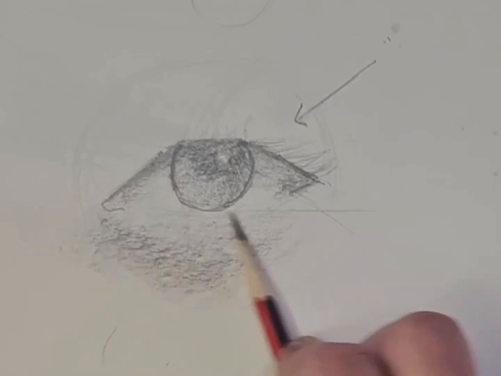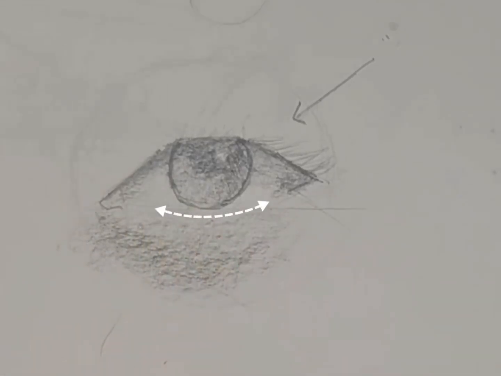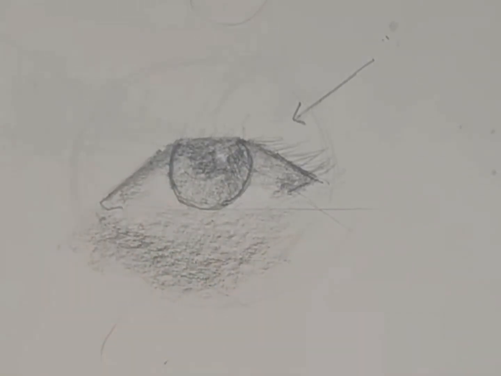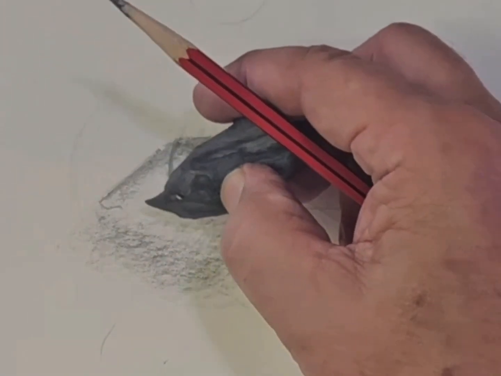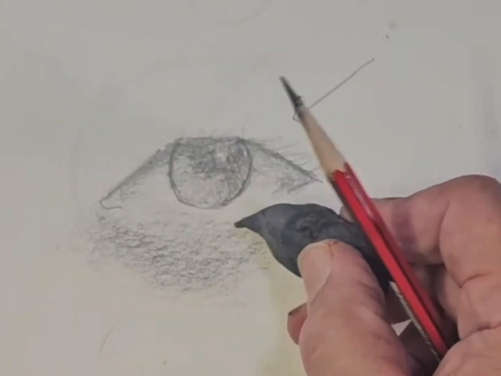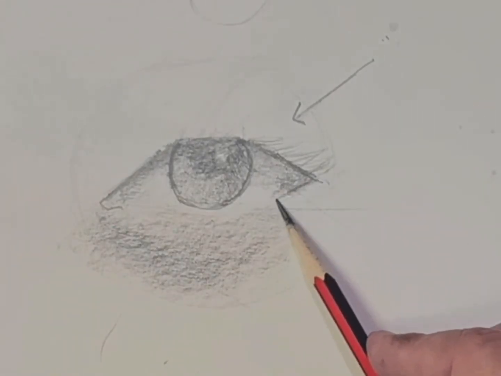I may use an eraser to remove a thin section of shading below the iris to create the lower lid line. Sometimes, I extend this toward the corner of the eye. We often see part of the lower lid's surface, depending on the lighting. I may also lift a bit of light from the corner and extend a small line from the lateral edge to suggest this exposed surface.